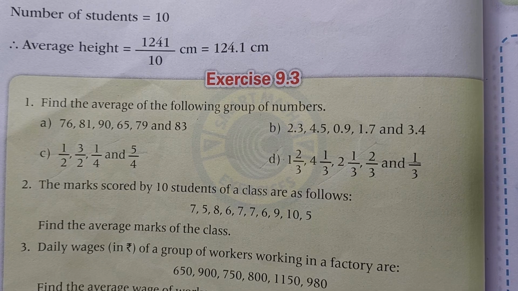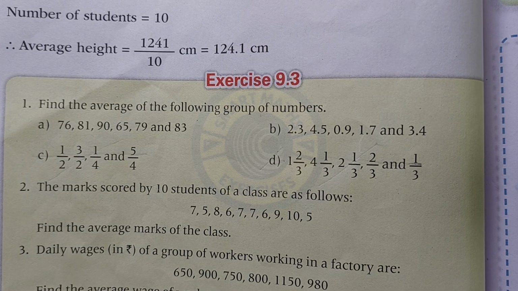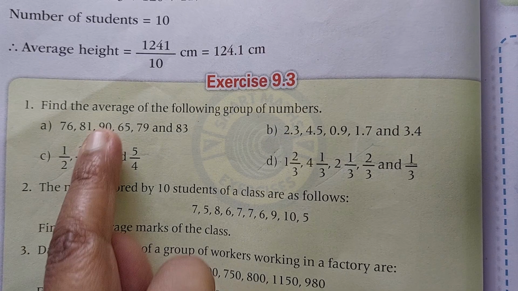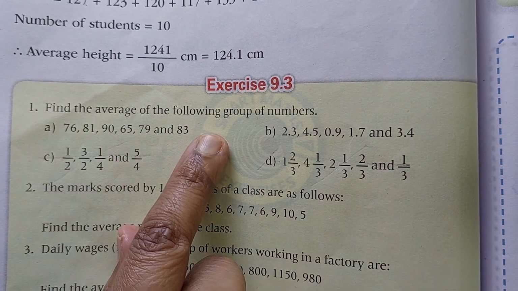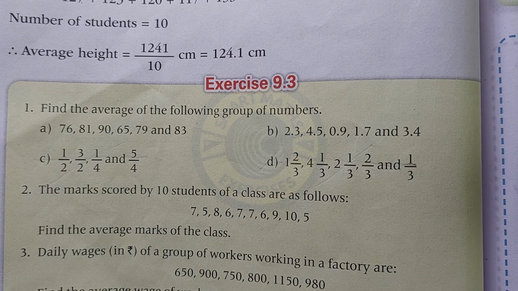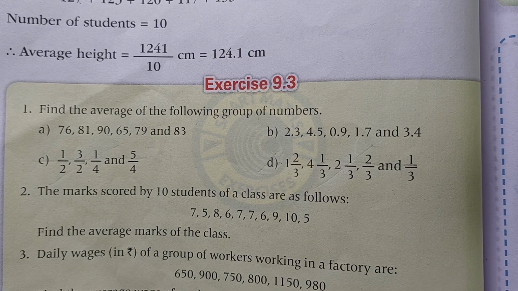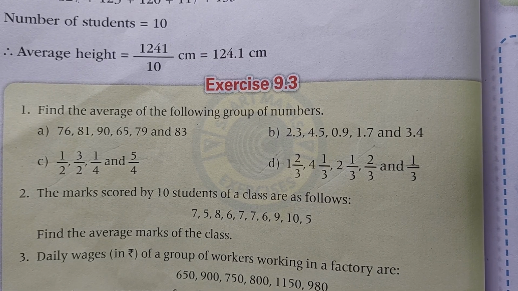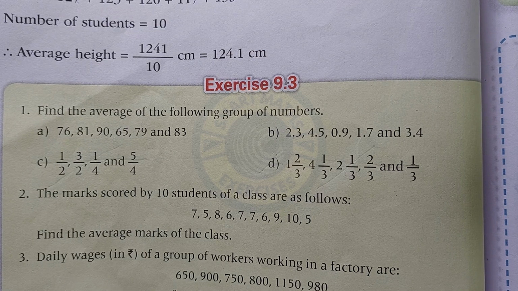In this video, we will be solving exercise 9.3 from the chapter Measurements. First question, find the average of the following group of numbers. To find the average, we have to divide the sum of all the quantities by the total number of quantities.